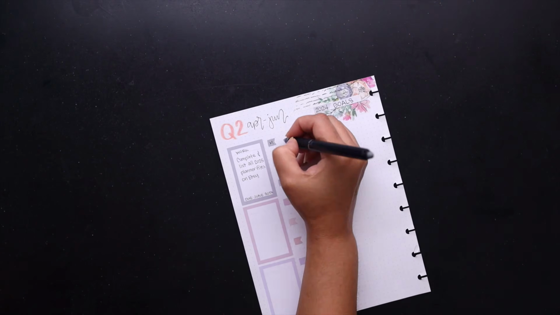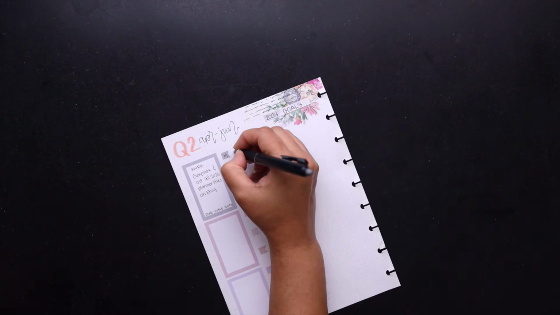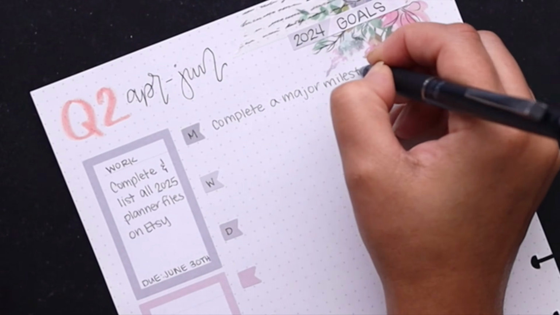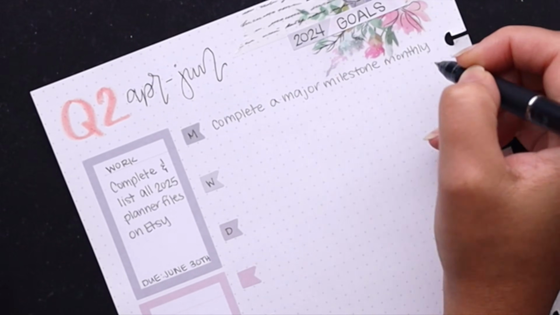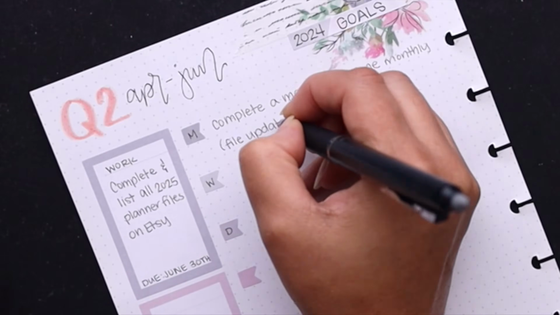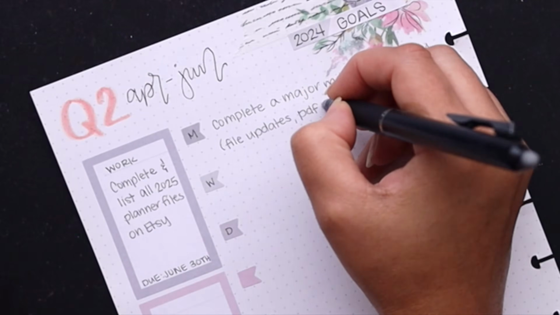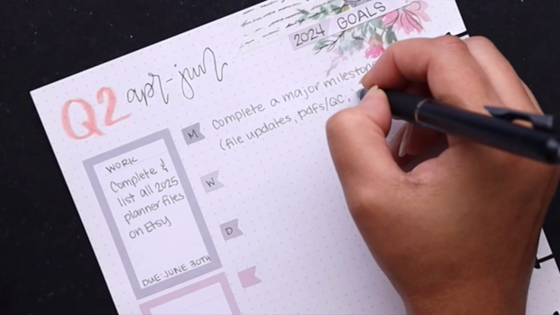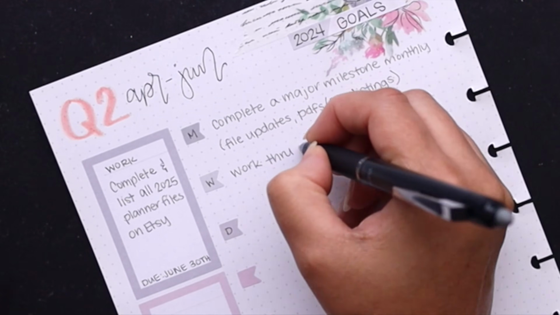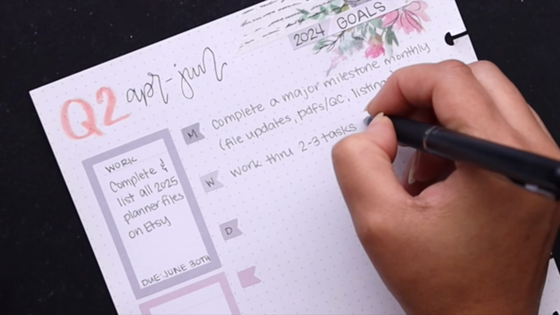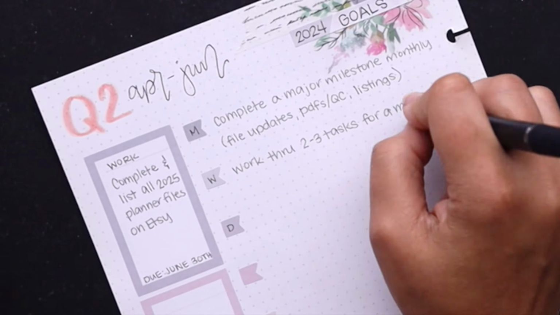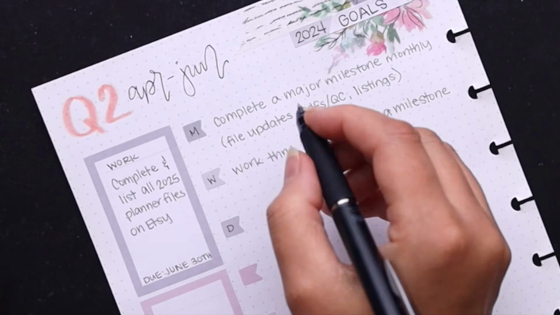I am also adding in the M, W, and D for monthly, weekly, and daily because I like to break down these goals into smaller time segments to help me achieve those goals. For the first monthly breakdown, I have to complete a major milestone for each month, and that would include creating all of the file updates, making the PDFs and QCing the work, and then also creating all of the listings for 2025.